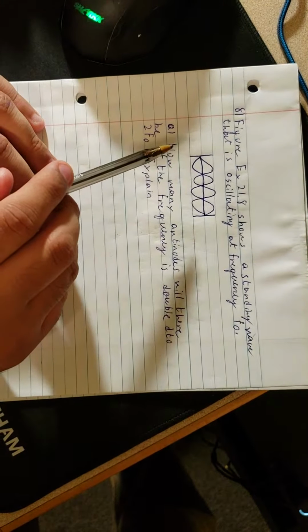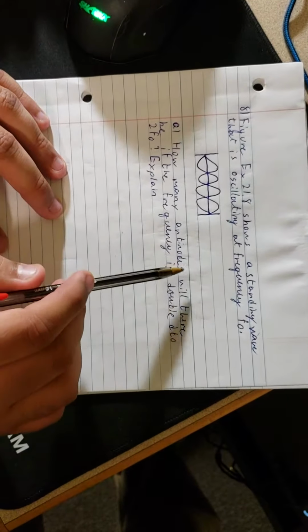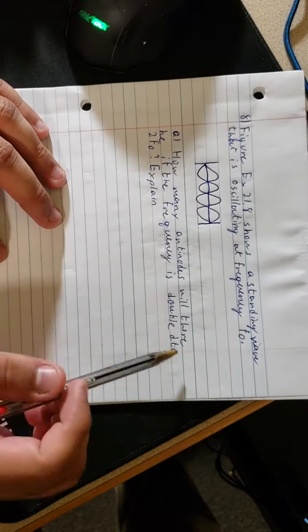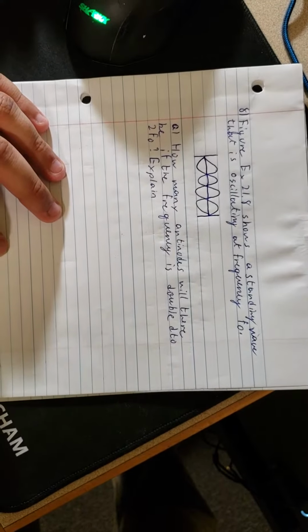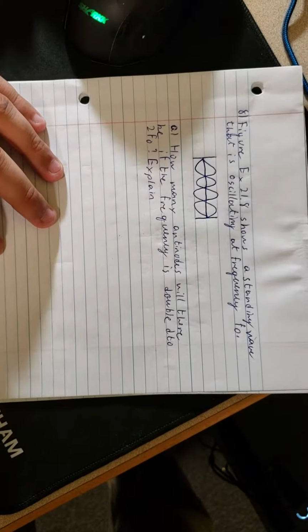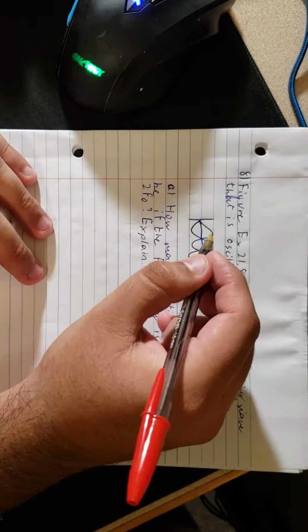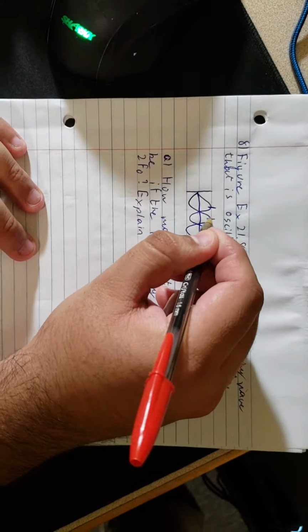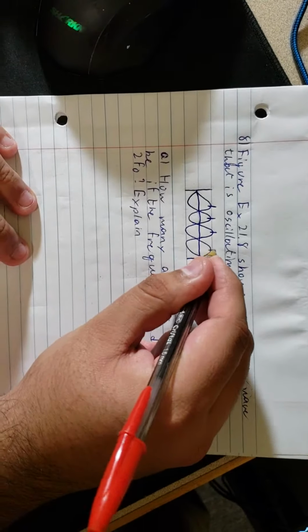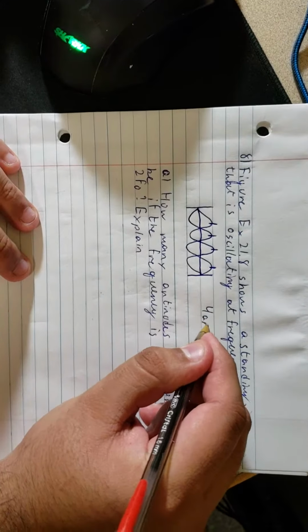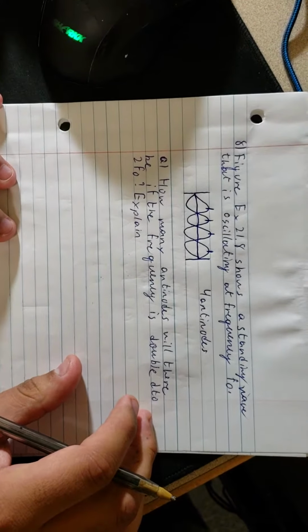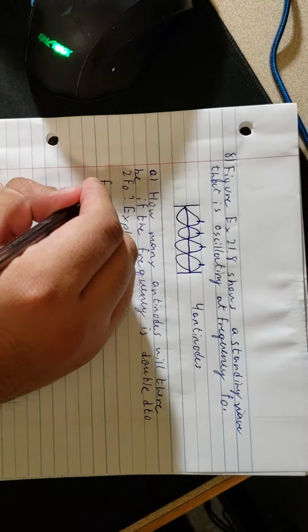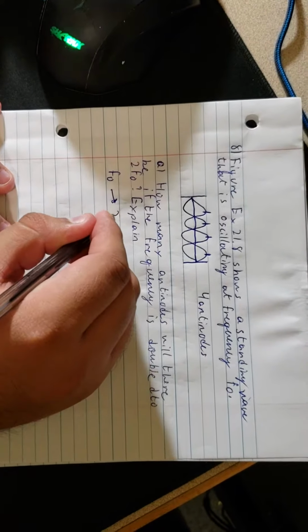And the first question of this problem says, how many antinodes will there be if the frequency is doubled to 2f0? Explain. Well, first off, we have to count how many antinodes this first wave has. This first wave has 1, 2, 3, 4 antinodes.